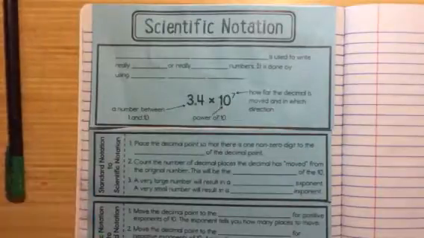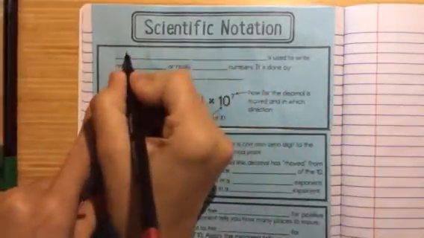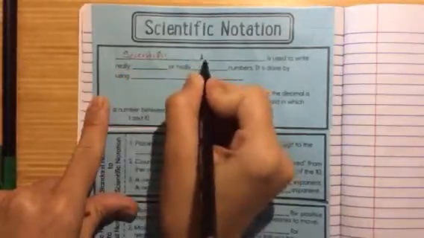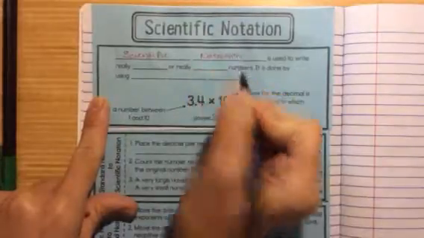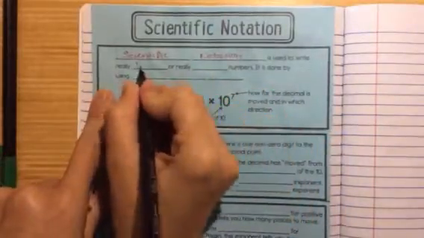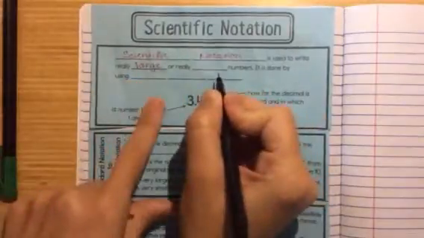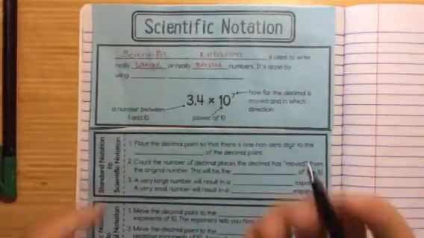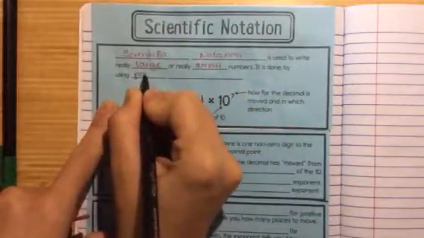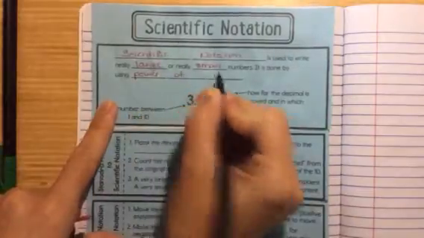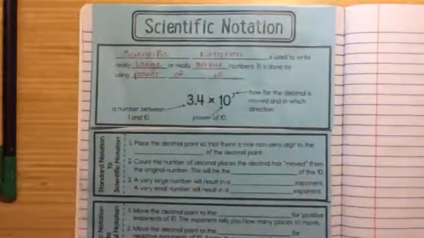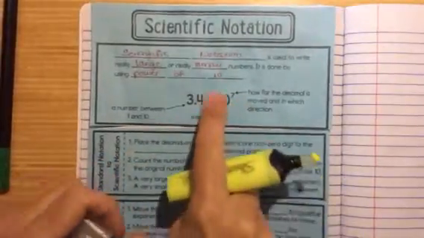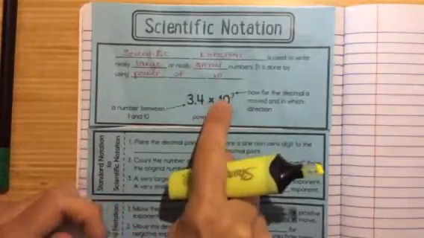Okay, so let's go ahead and get started with our notes. Scientific notation is used to write really large or big numbers or really small numbers. And it is done by using the power of 10. What do I mean by the power of 10? We always have a times 10 and then to an exponent, okay? So this is always going to be in scientific notation.